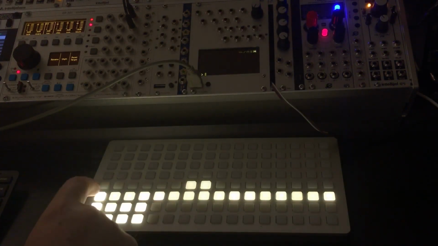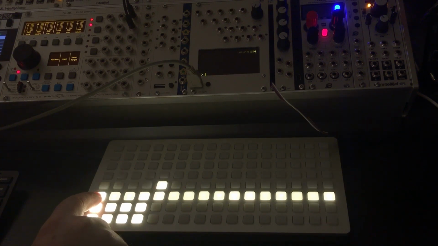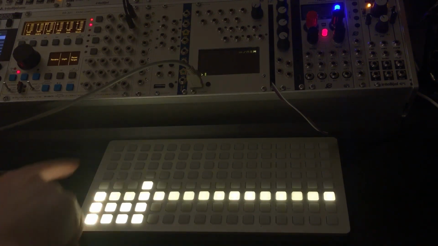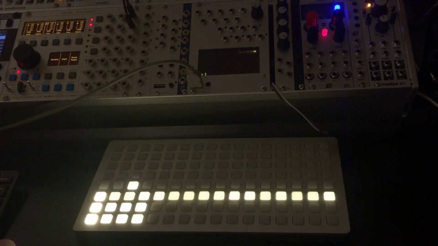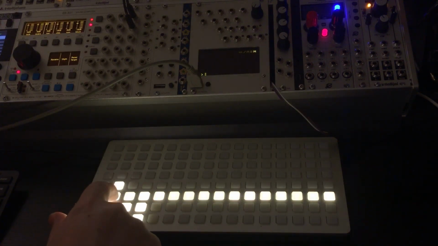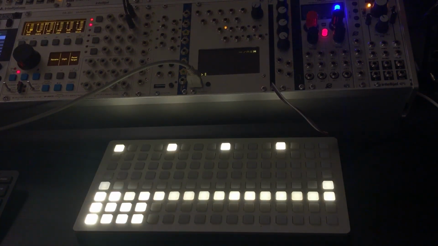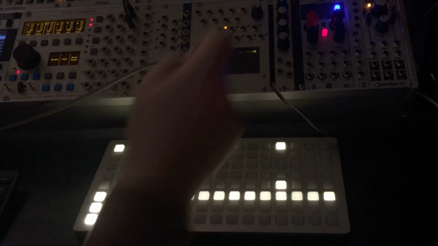Right now the prime is on 0, and the factor is on 0. So factor is kind of a multiplier. We're multiplying by 0, and we get 0 back out, so we get nothing in this track. But if I change the factor to 1, then what we're getting is the prime pattern for prime 0.